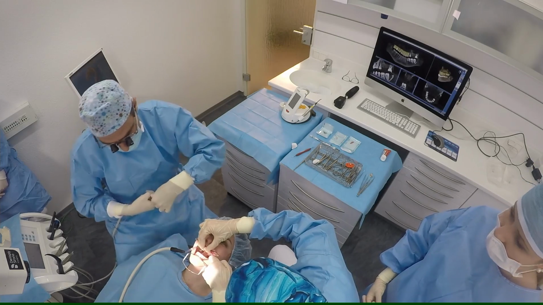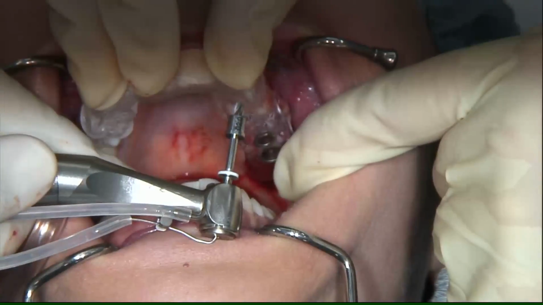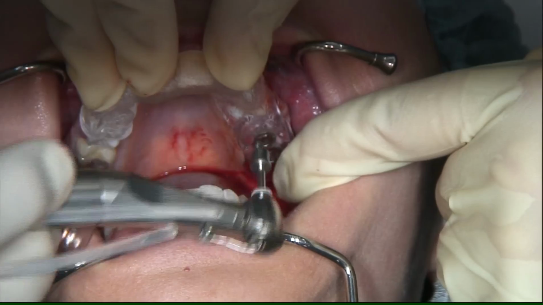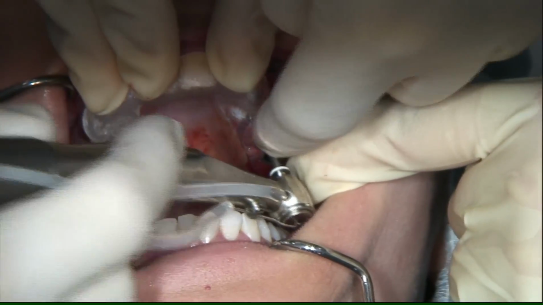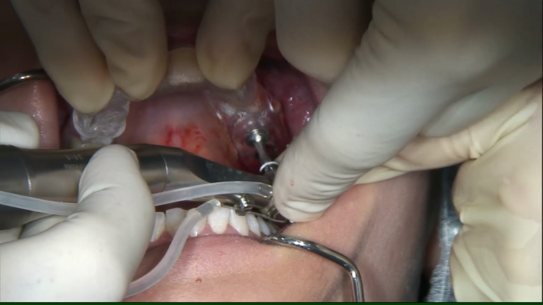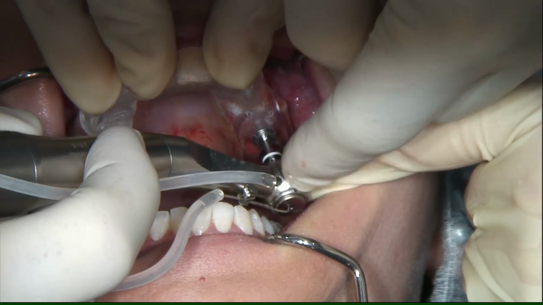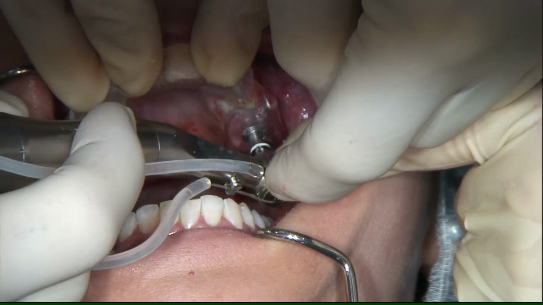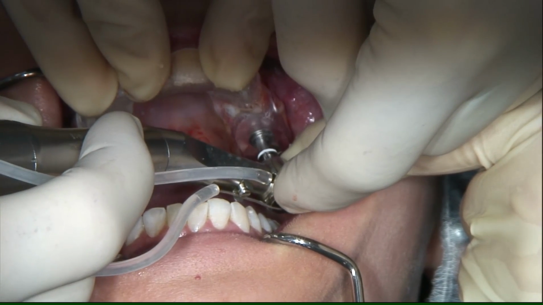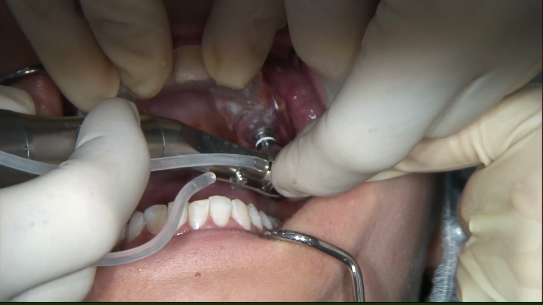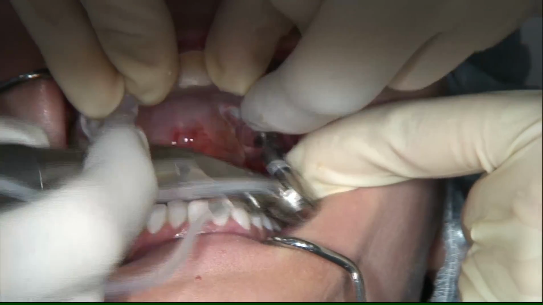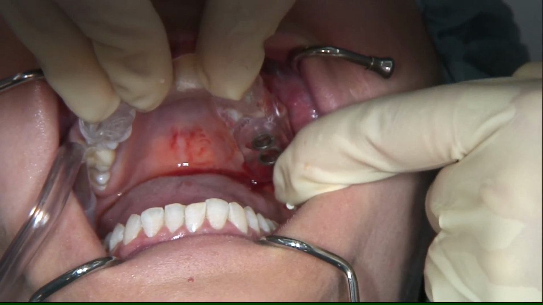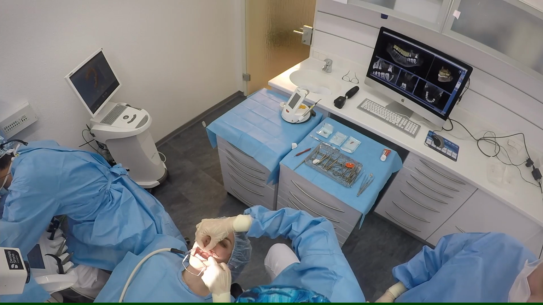Now we switch to the pilot drill. After center punching, we switch to the pilot drilling. Diameter 2 millimeters now. So I remind you, the full diameter we planned was a 3.8 millimeter Xive S implant. So first center punch and then pilot drill with the 8 millimeter burr. The planned diameter is 3.8 and the length of the implant is planned 11 millimeters.